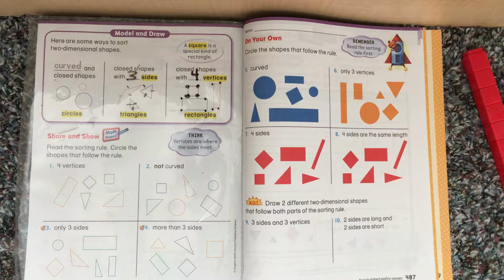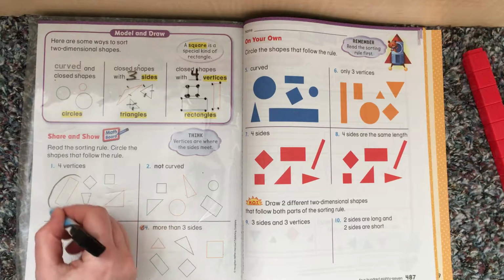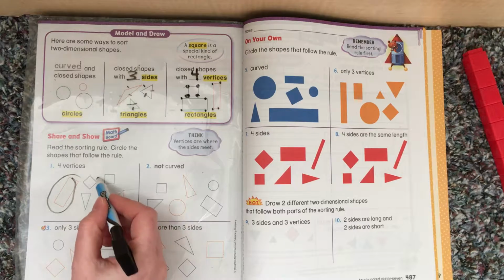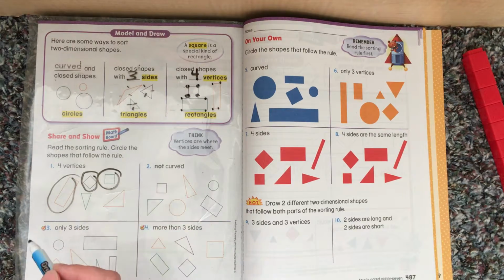Read the sorting rule. Circle the shapes that follow the rule. 4 vertices. Does that one have 4 vertices? What about that one? Nope, only 3. This one? Yep. This one? Yep. This one? Nope. Okay.